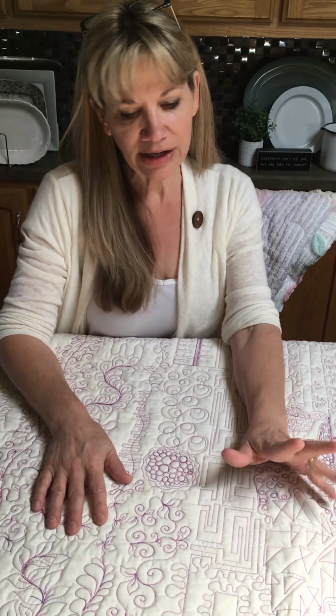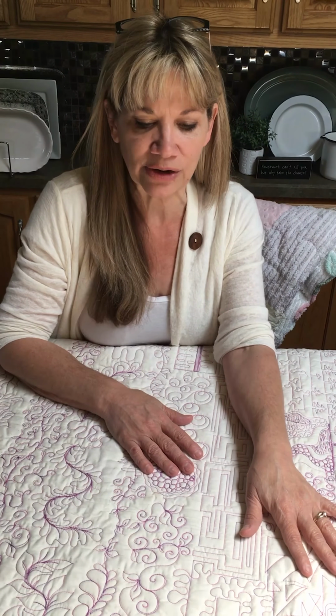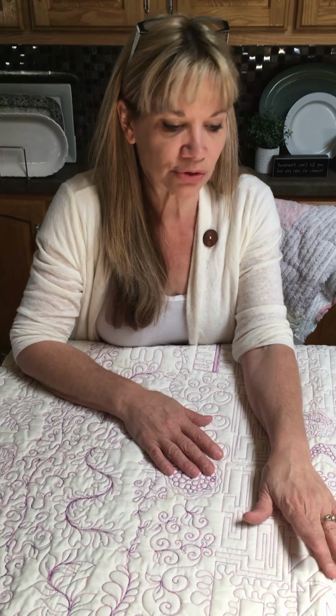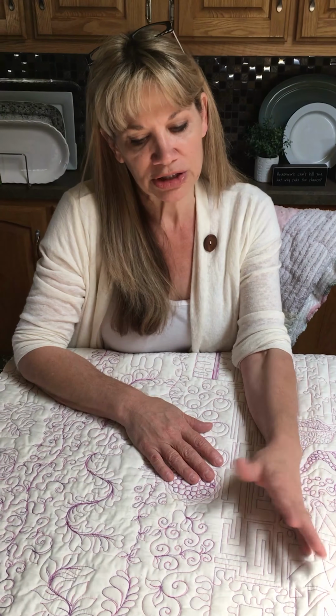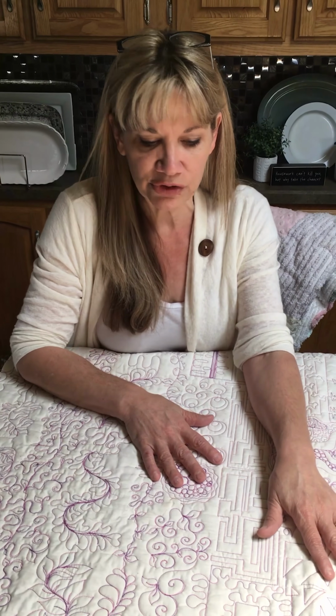So this is just sort of a basic sampler of all kinds of different free motion designs. None of these were done with a pantograph or with a ruler or with a computerized program. All of them are free motion, and we'll get into that more in future videos.